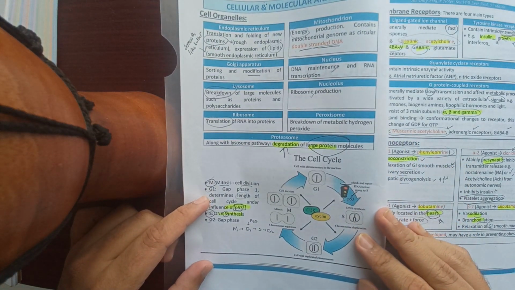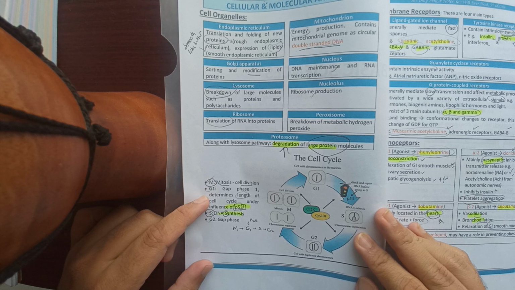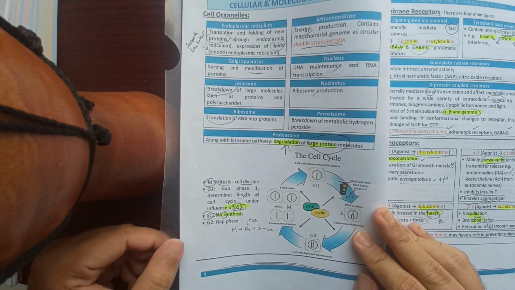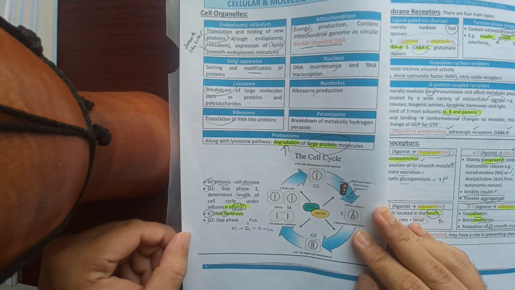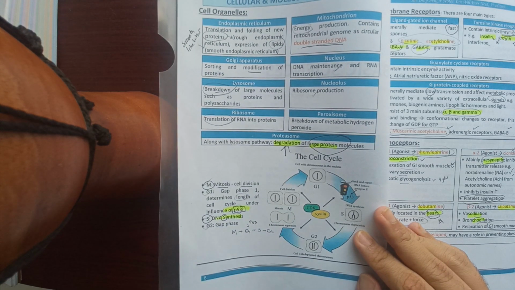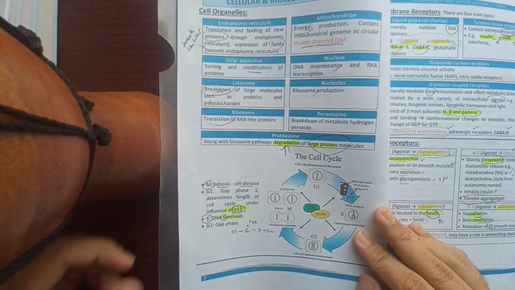Cell organelles: endoplasmic reticulum. What's the function? It's translation and folding of new proteins. That's the function of rough endoplasmic reticulum, and synthesis of lipids would be the function of smooth endoplasmic reticulum. So protein rough and lipid smooth.